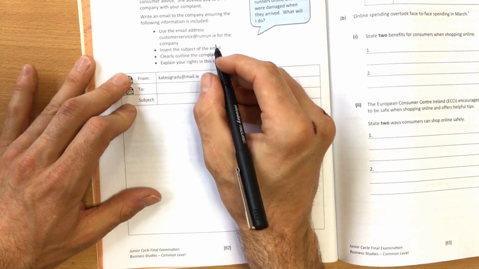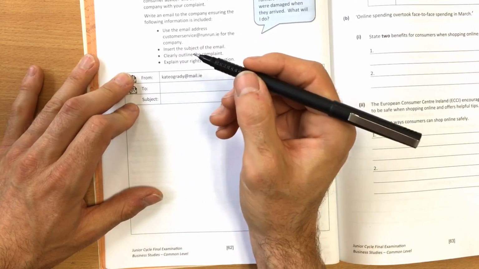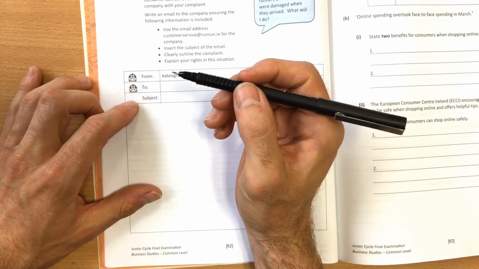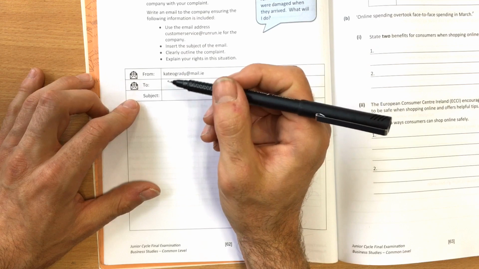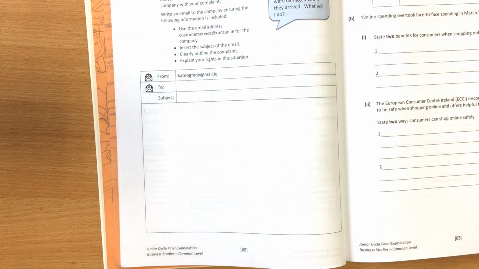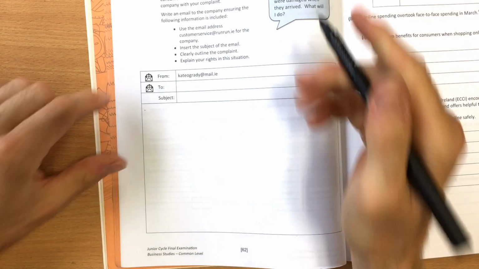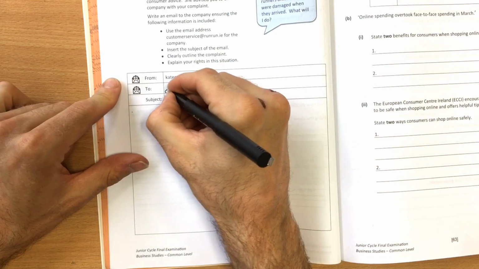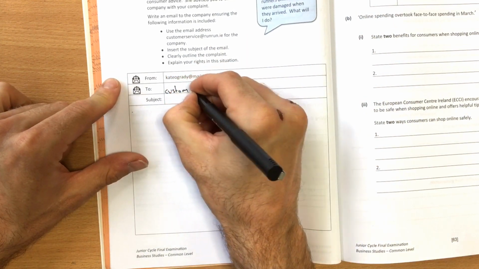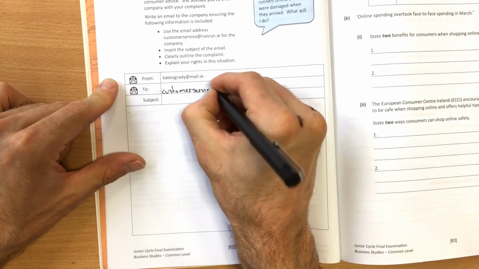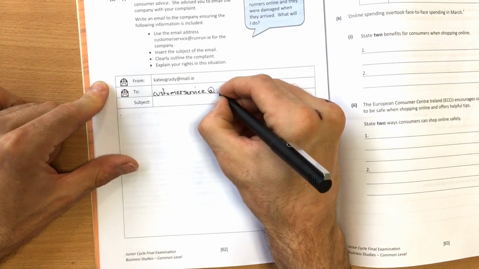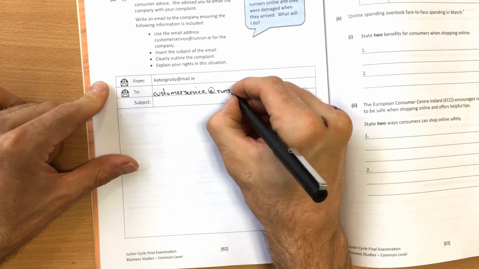So use the email address provided. Notice that I'm using a black pen. And this is very important now for the new junior cycle, as these are going to be marked online. All of these documents are going to be scanned into a computer and they're going to be marked by examiners online. Okay, so customerservice@runrun.ie.